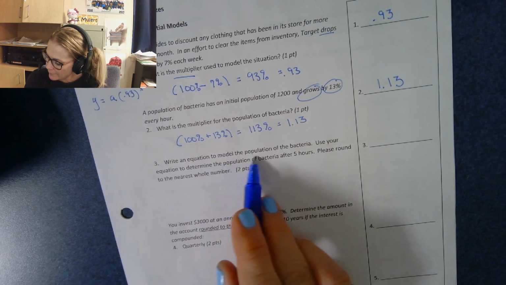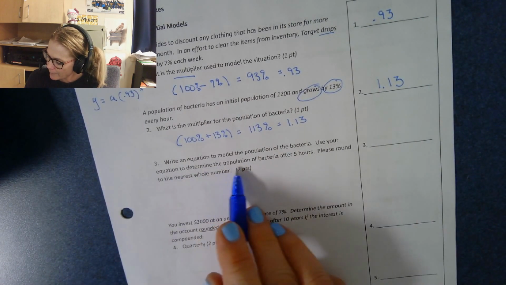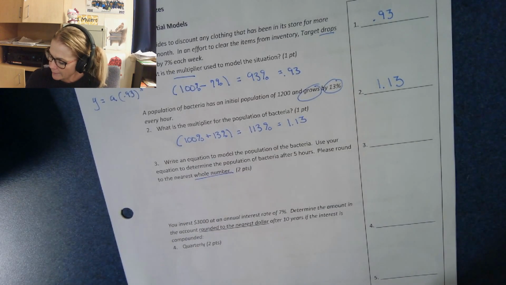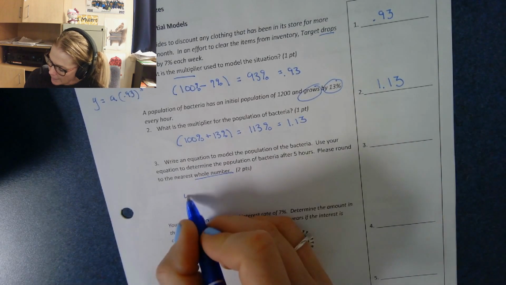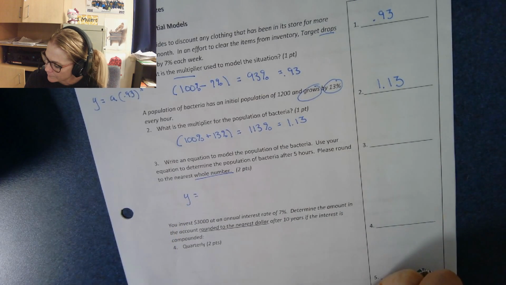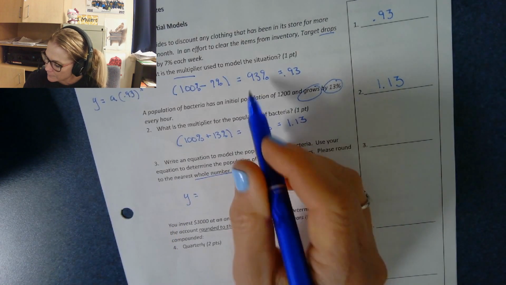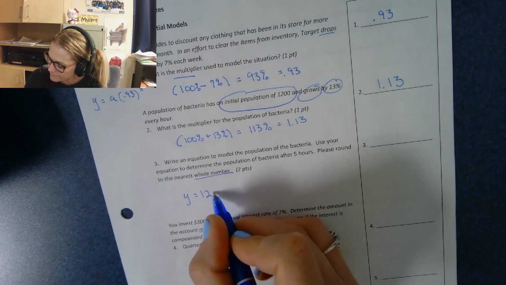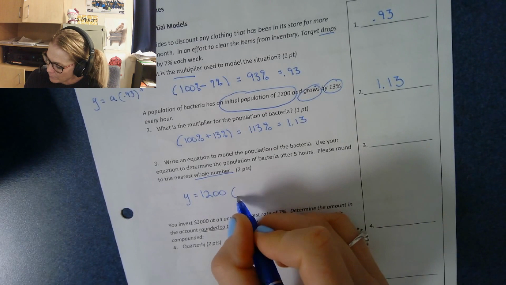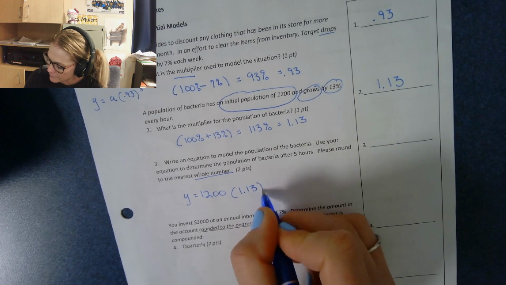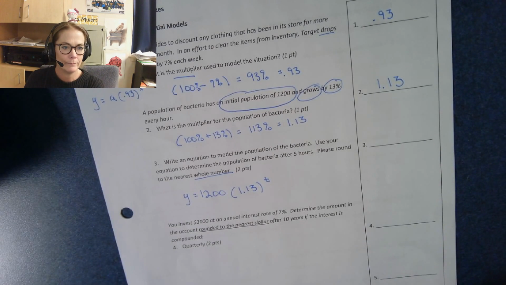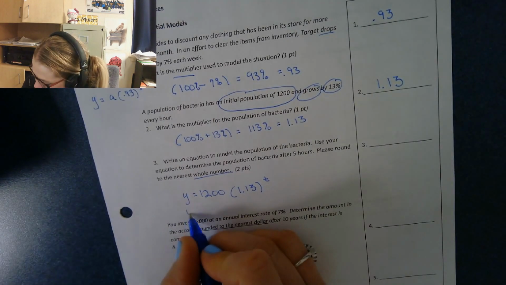Write an equation to model the population of bacteria. Use your equation to determine the population of bacteria after 5 hours. Please round to the nearest whole number. We're not going to have a partial bacteria. So y equals initial. You have to go back and track and find that. We've found our multiplier, and there is the equation that will tell us how many bacteria we have at any given hour.